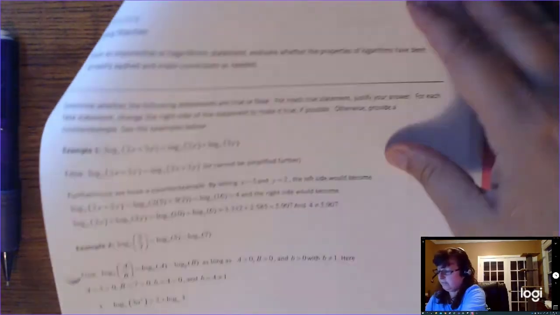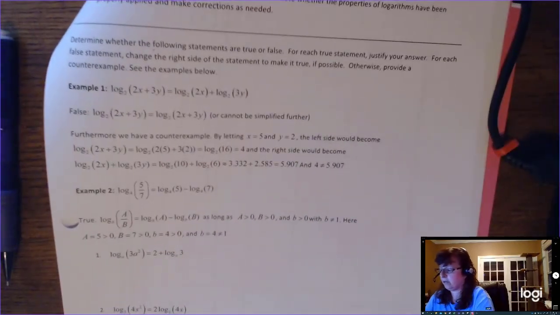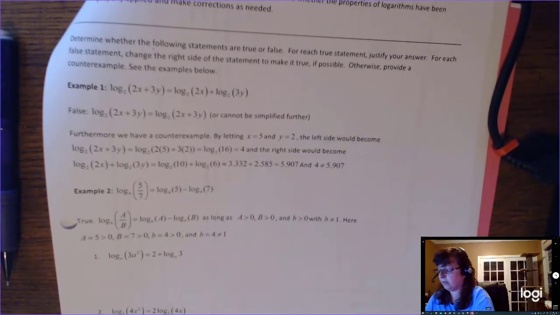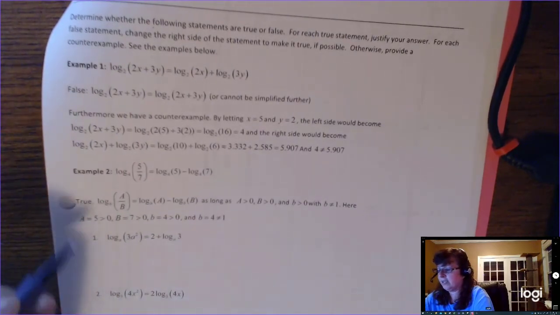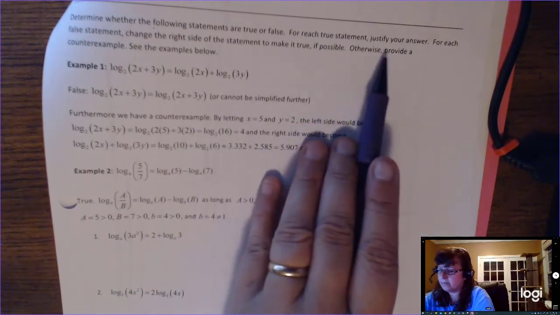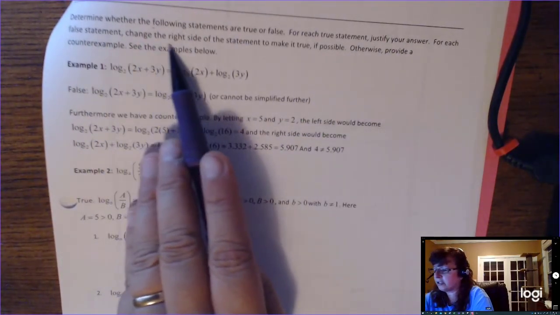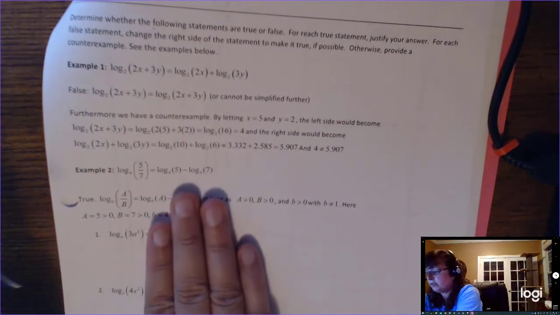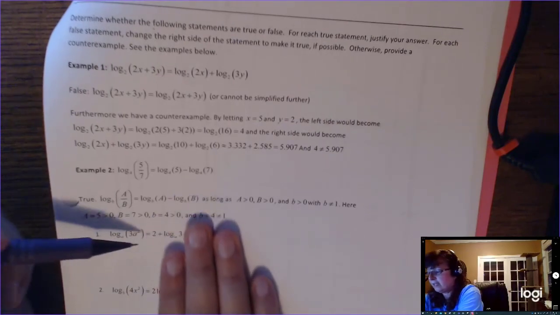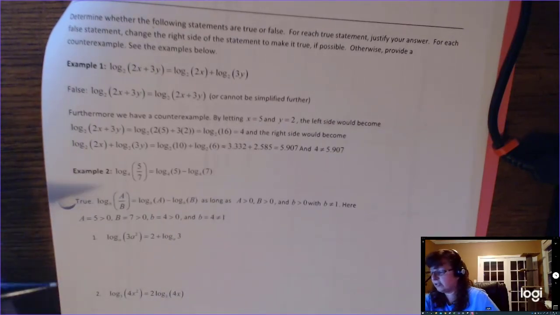And then this last page is a great test of really understanding the properties. You have to tell whether these are true or false. And it says for each false statement change the right side. You don't have to change the right side. You can change the left side if you want. It doesn't matter to me. But what you want to do is make sure that this side equals that side. If it doesn't, then you have to fix it. Fix one of the sides.